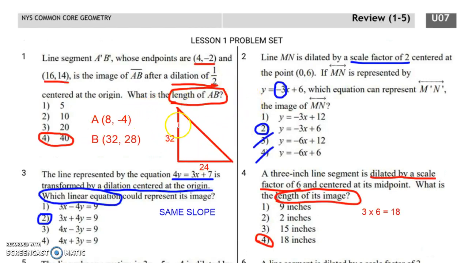One quick trick I wanted to show you is if it gives you coordinates, in this case it gives us these coordinates, and you are trying to find the length of something without using the distance formula, you can think of it as a right triangle. So from here we have 28 is our y value and negative 4 is our y value. That's a total distance of 32, so 32 on the up and down here. And then from our x values we go from 8 to 32. From 8 to 32 is a total distance of 24. So there's our right triangle.